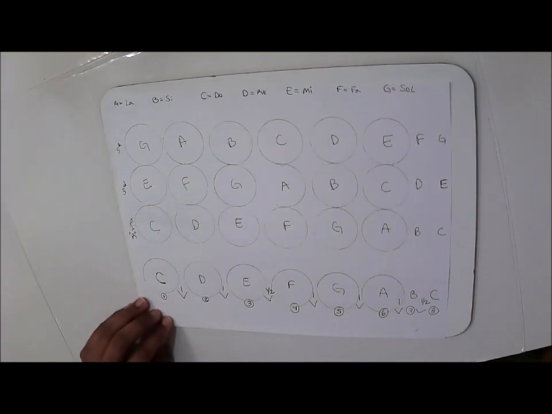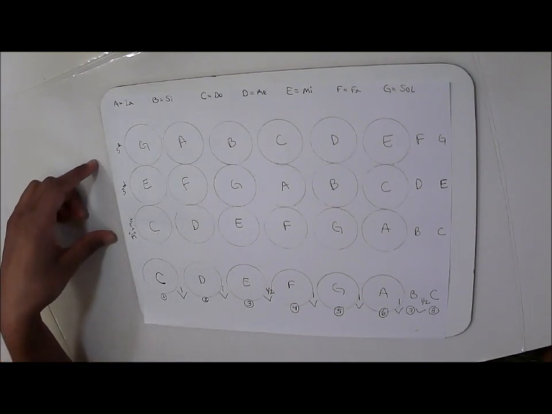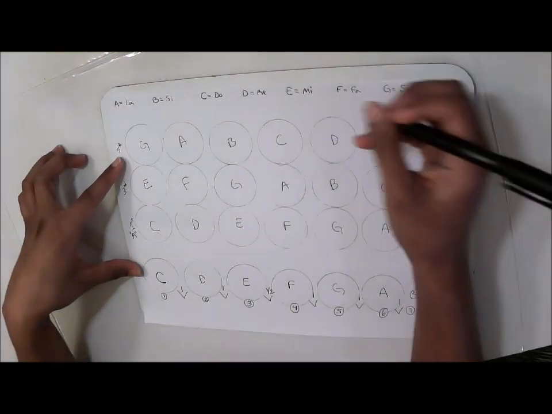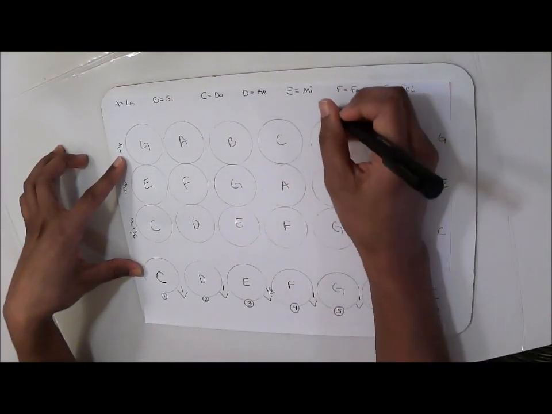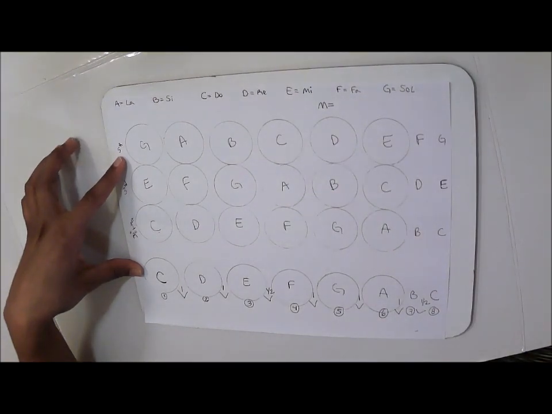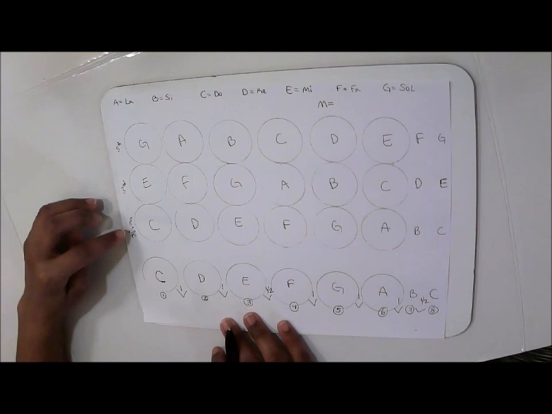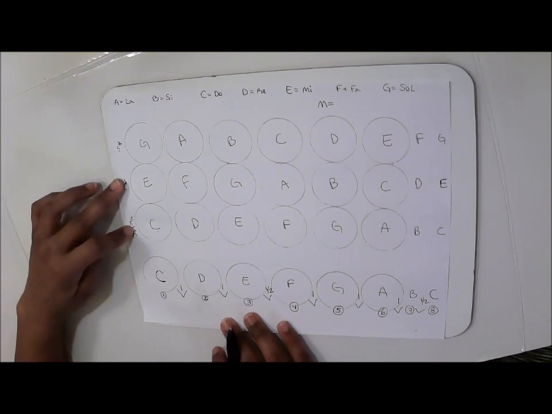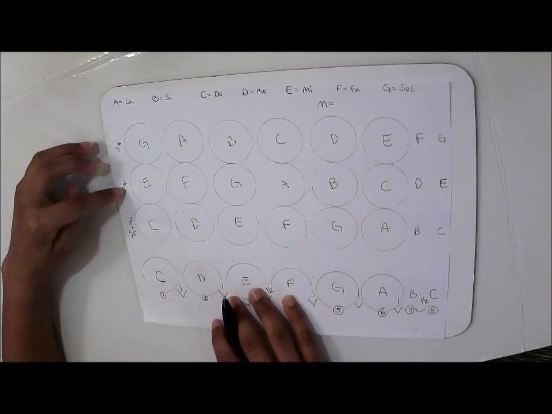The next thing you need to know is that chords can be major or minor. So when you have a major chord, I'm going to put a capital M here. When you have the major chord, you want a specific number of semitones from your root to your third, and a specific number from your third to your fifth.